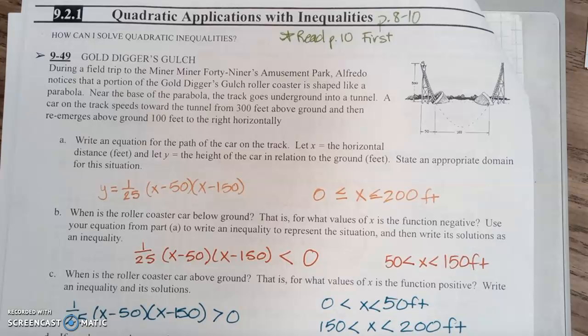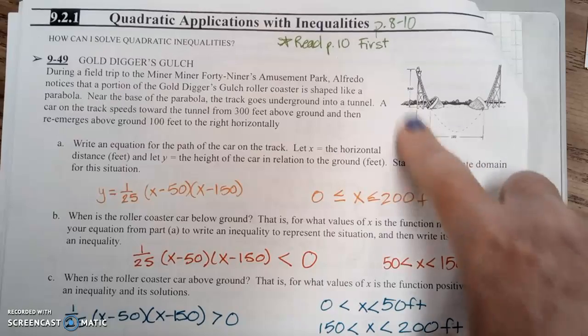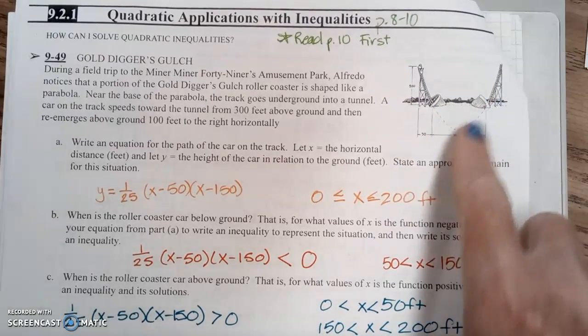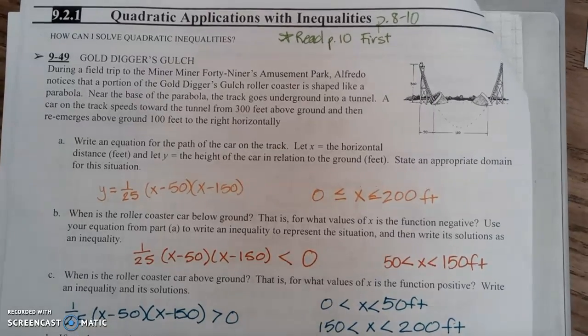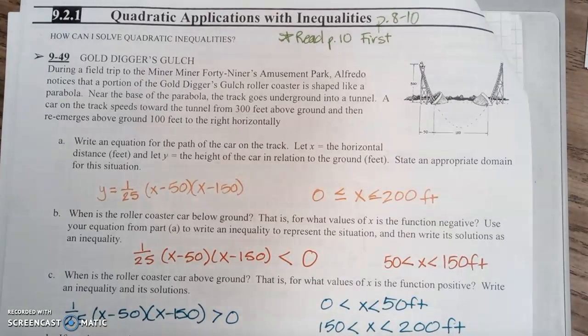A car on the track speeds towards the tunnel from 300 feet above the ground and then reemerges above the ground 100 feet to the right horizontally. So there's a pretty good graphic of that happening over to the right. You've got to imagine that underground, it's making that parabola shape. It says, write an equation for the path of the car on the track.